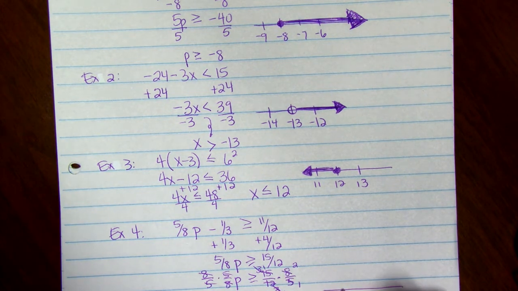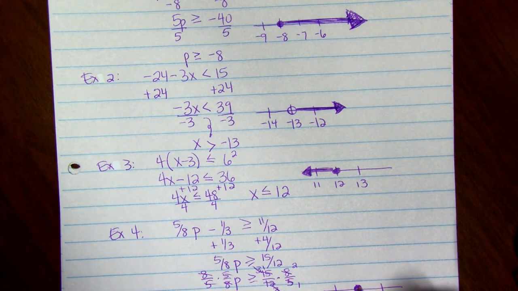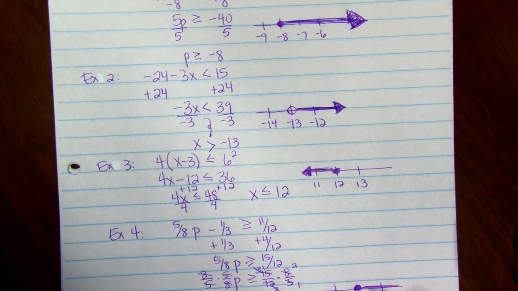And if we wanted to graph that, we'd put 1, 2, 3, closed circle on 2, and we want to find numbers that are bigger than 2. So that's to the right.